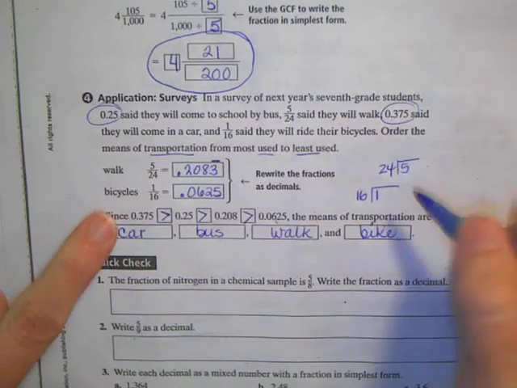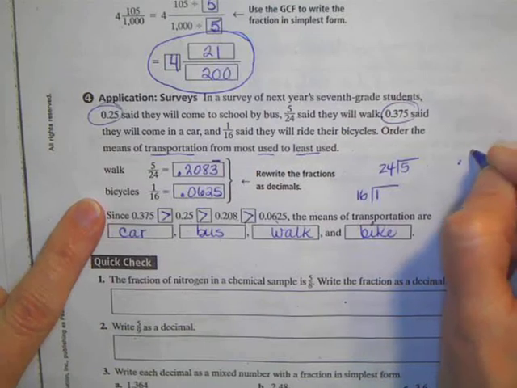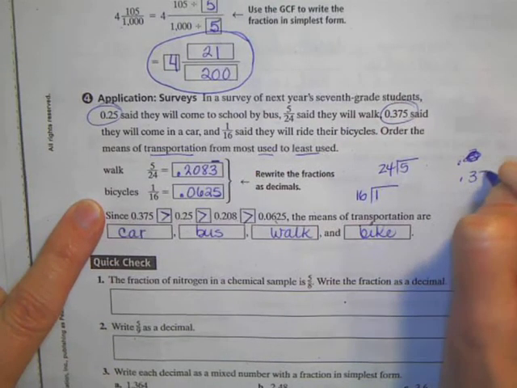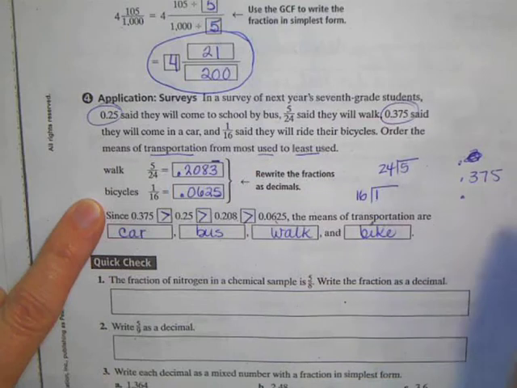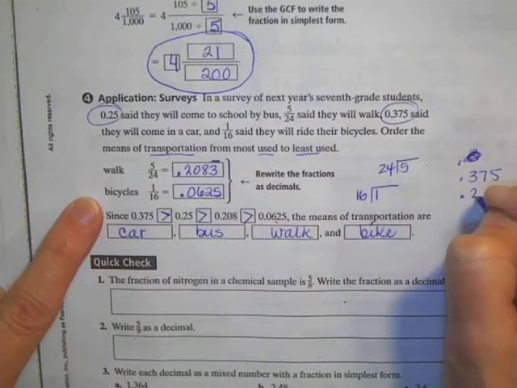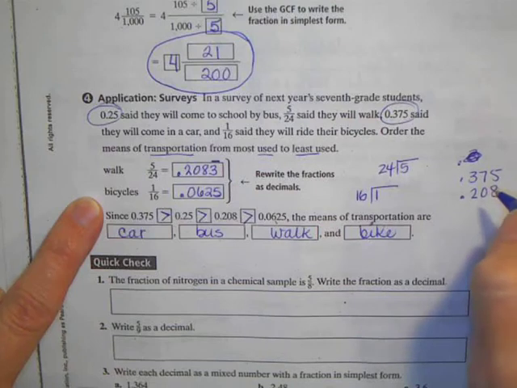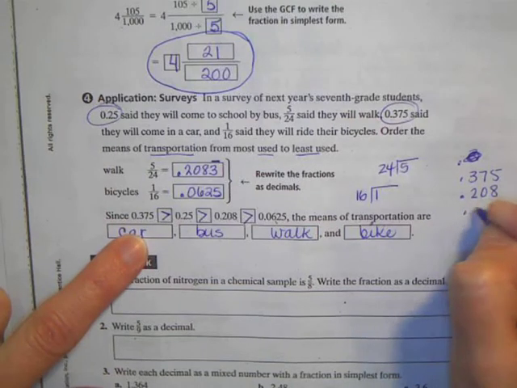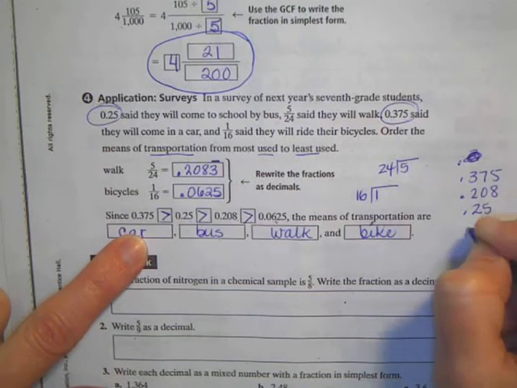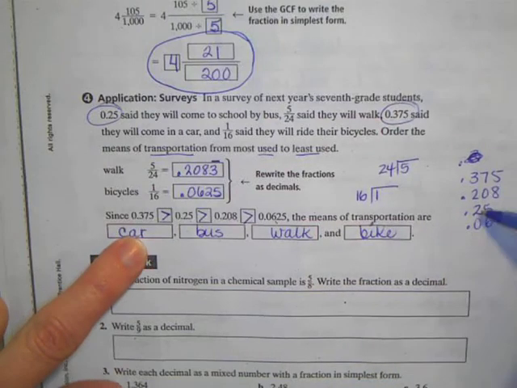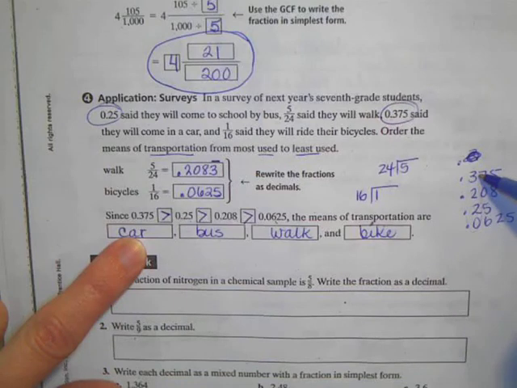Also, remember, you might find it helpful to write your decimals if you're getting confused on which one's greater or least. Remember, if you'll just write them and you can look at them, basically, you can compare going down the line. This is the largest number because it's the largest number in the tenths place.